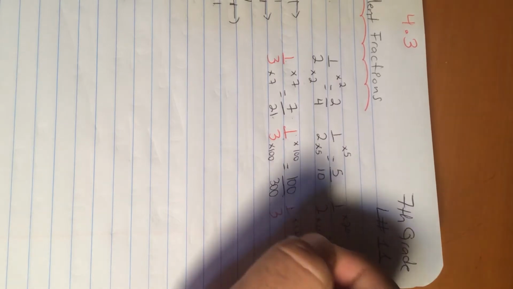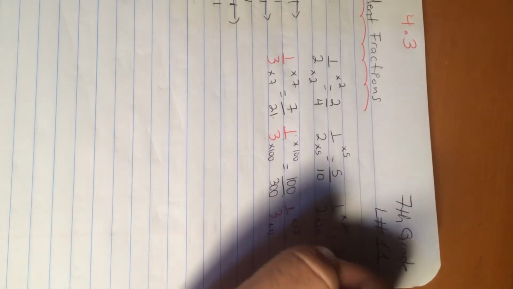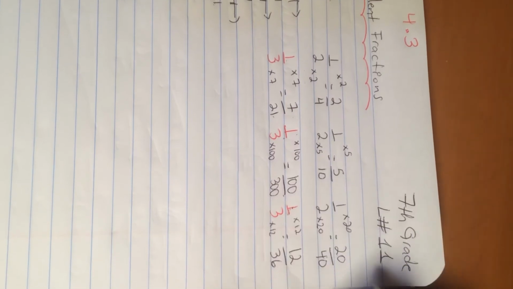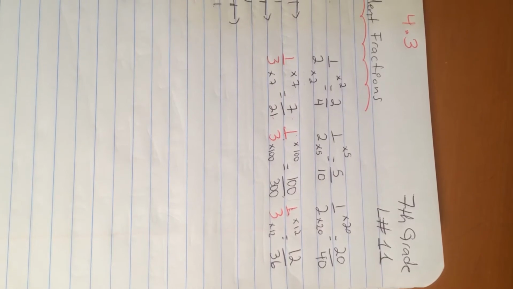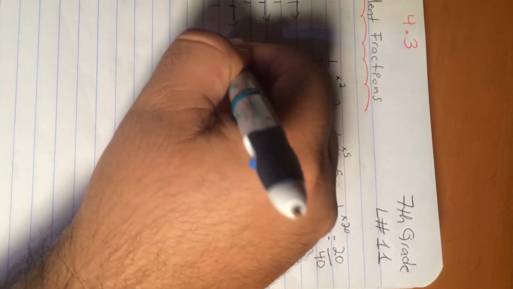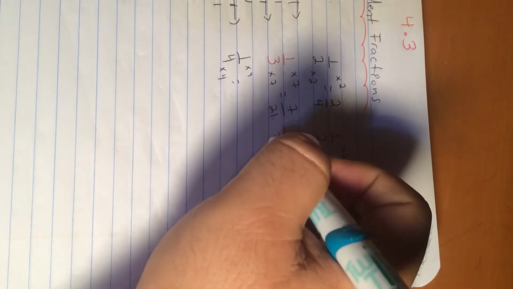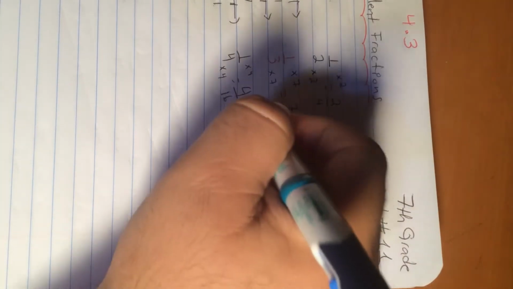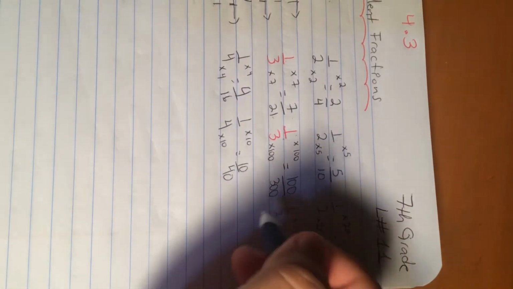The same thing is going to happen as long as we multiply the same number. Let's say 12. As long as we multiply the same number on the top as on the bottom, then we're going to have an equivalent fraction. So 12 over 36 is an equivalent fraction of 1/3. The same thing is going to happen for every fraction. 1 over 4, as long as we multiply the same number on the top and on the bottom, let's say times 4, it's going to be 4 over 16, an equivalent fraction of 1/4. 1/4 times 10 over 10 is going to be 10 over 40, an equivalent fraction.